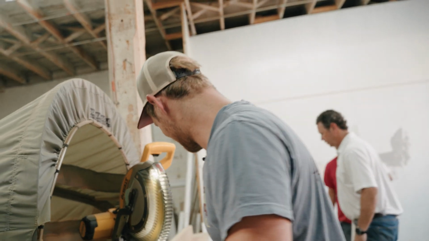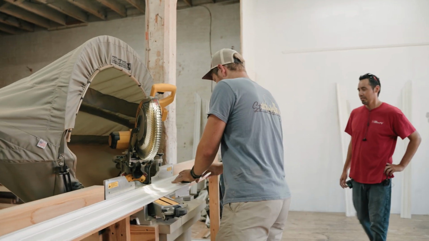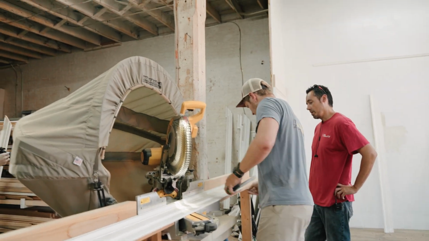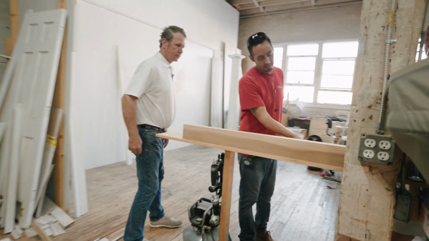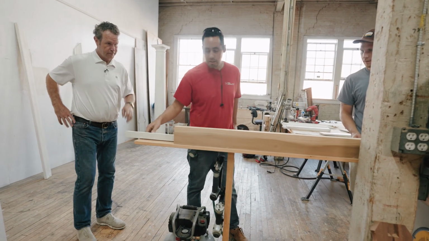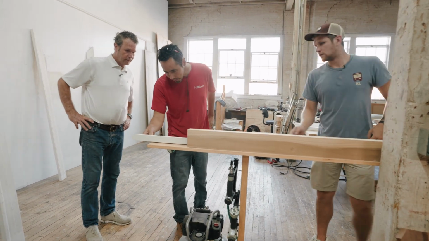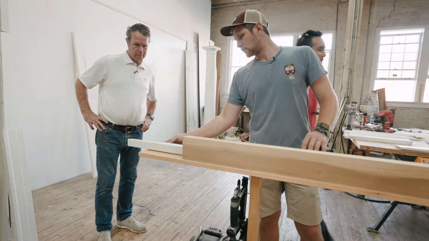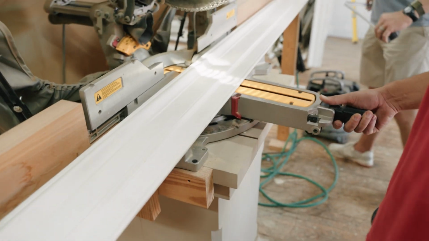Okay. All right, so let's do a 36-inch opening. So here's a trick with this. If you come over here, you can line that up. Actually, this is a little too. Here's what you can do. Bring it back over here. Okay.